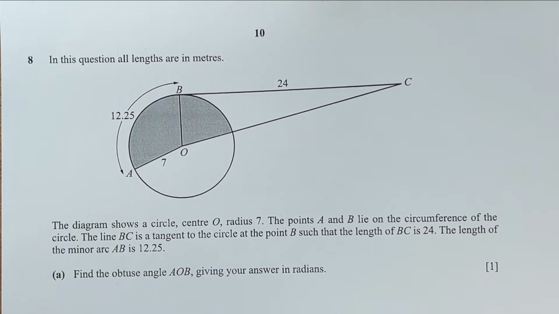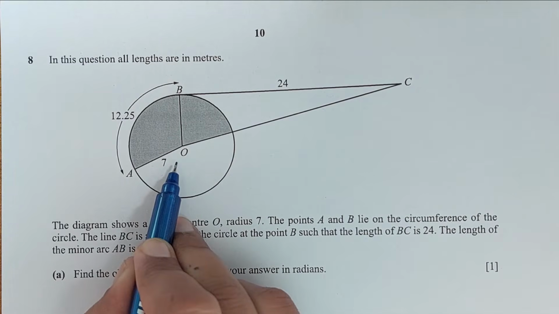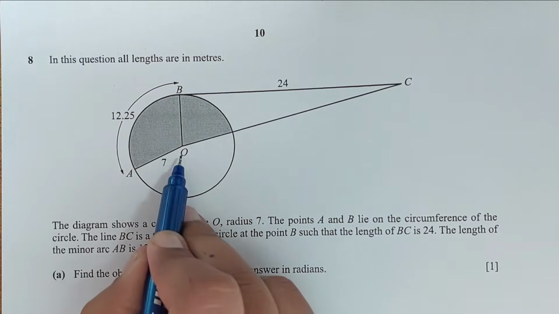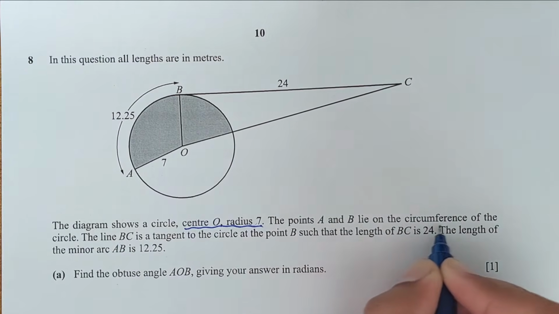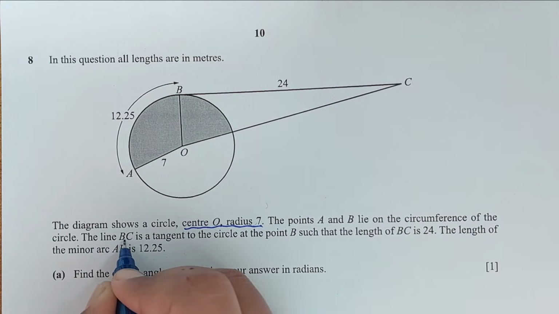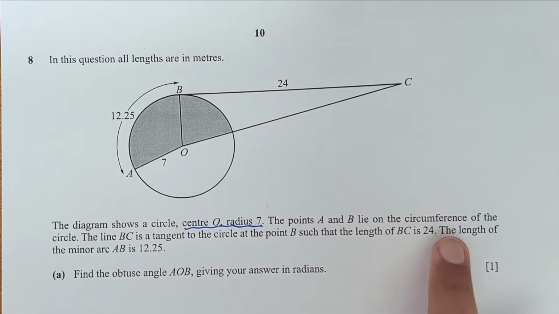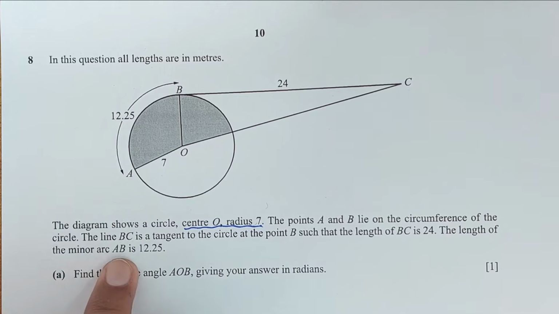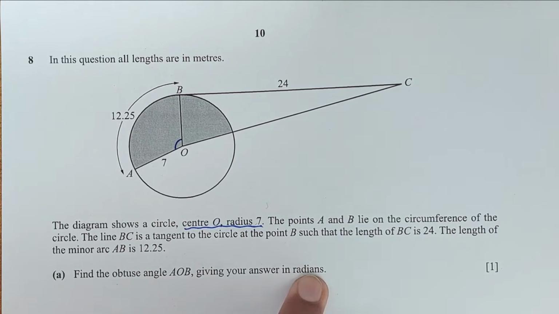Question number 8. In this question, all lengths are in meters. The diagram shows a circle, center O, radius 7. OA, OB, and O to this point are 7. The points A and B lie on the circumference of the circle. The line BC is tangent to the circle at B such that the length of BC is 24 meters. The length of the minor arc AB is 12.25. Part A, find the obtuse angle AOB, more than 90, giving your answer in radians.